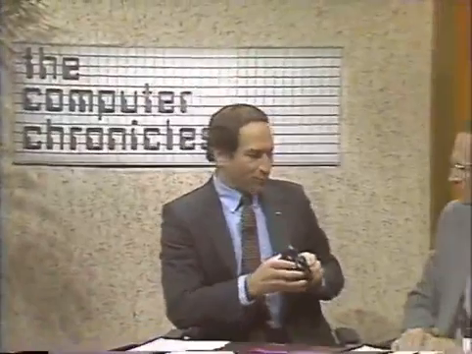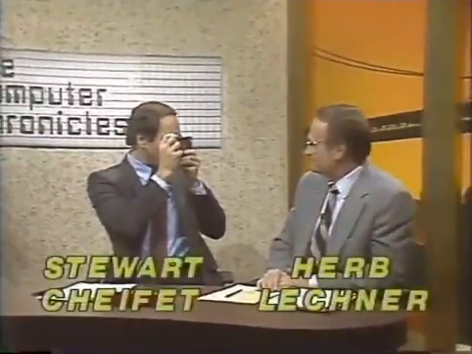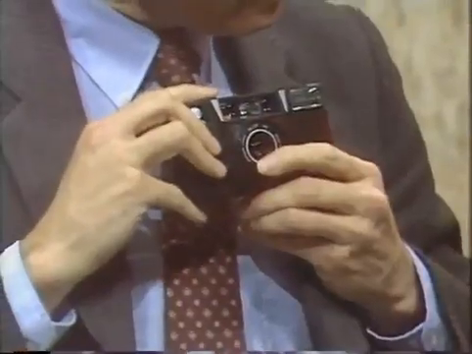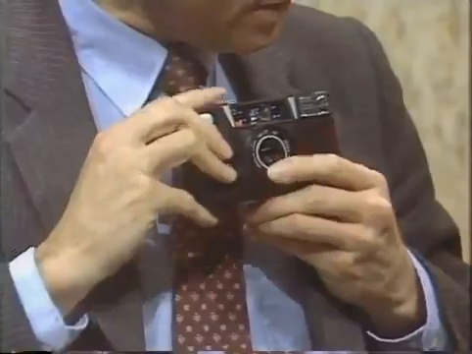Herb, I want to try to take your picture here, if I may. Did you hear what that camera said? I'm going to do it one more time, just so the audience can hear this. Too dark, use flash. Too dark, use flash. I don't really want to take your picture, by the way, Herb.